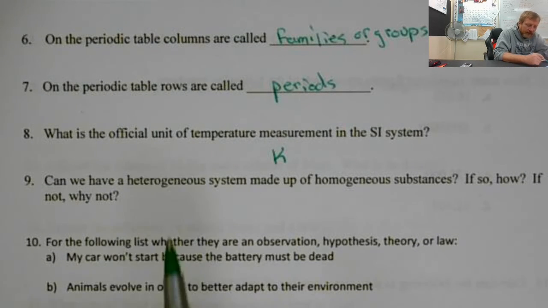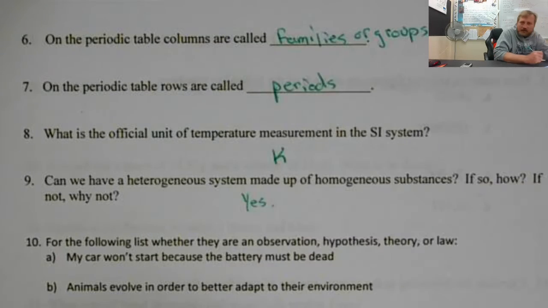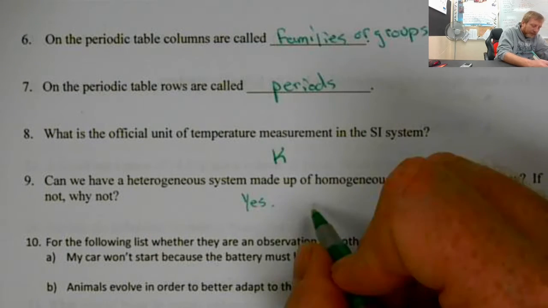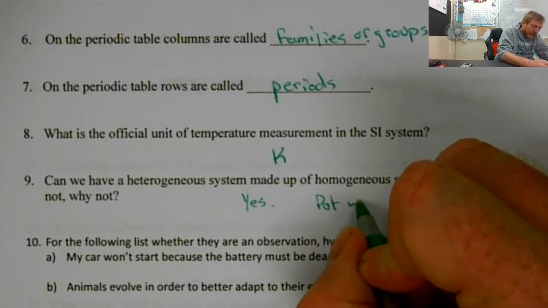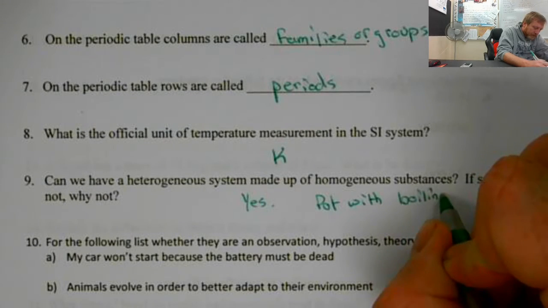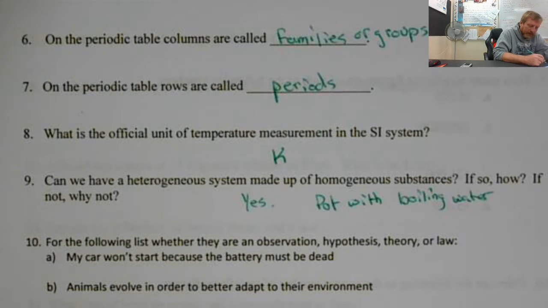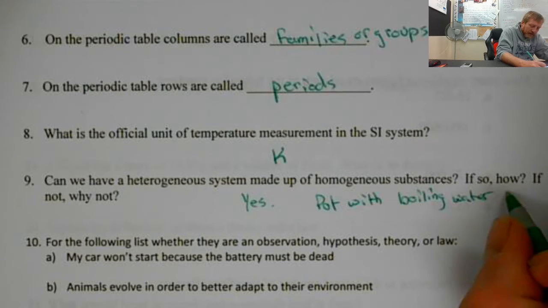And can we have a heterogeneous system made up of a homogeneous substance? Yes. As long as that substance exists in different phases, so we could have a pot with boiling water. That could be again a heterogeneous system because of the water and steam.